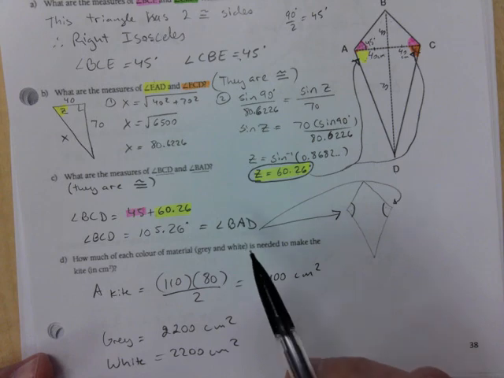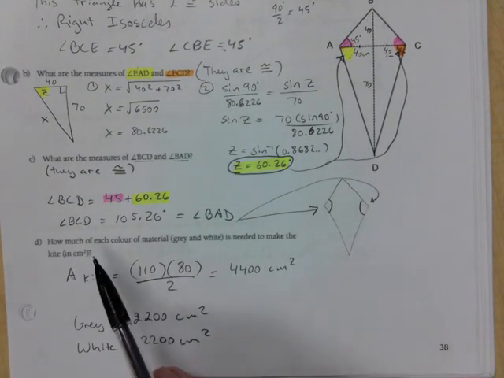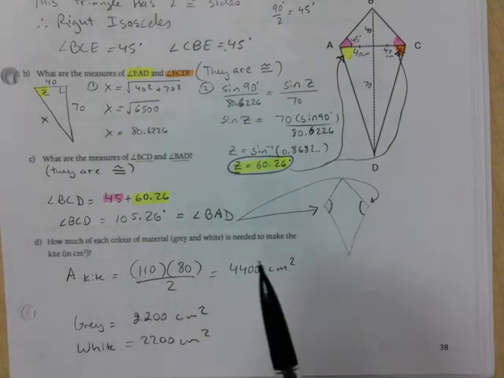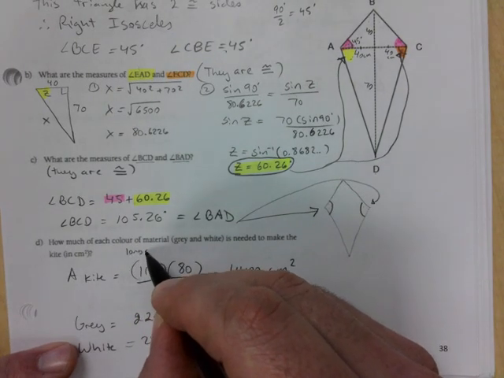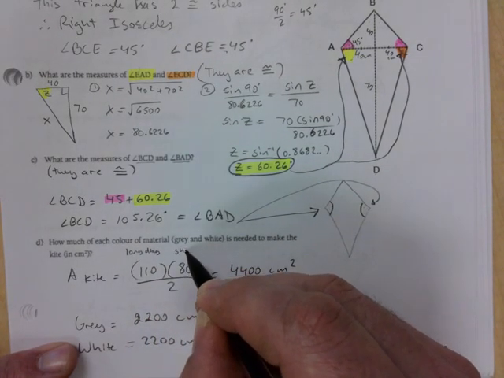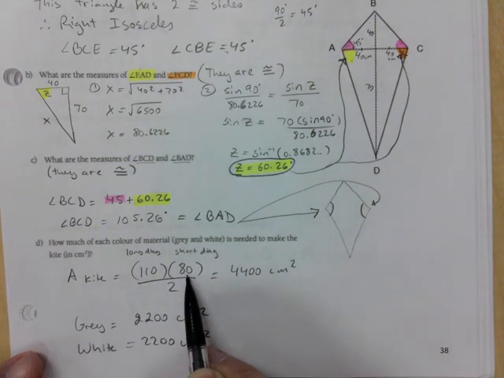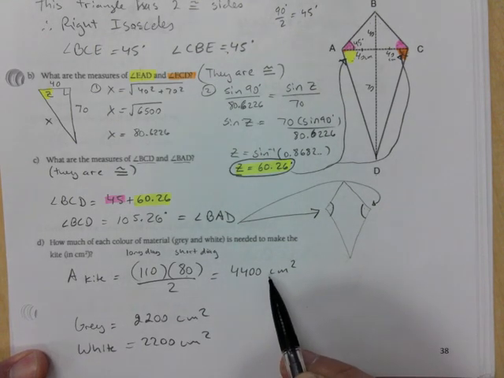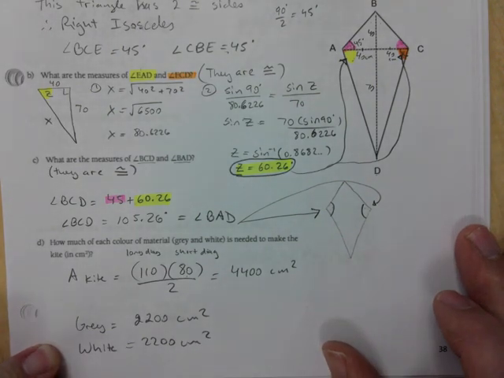Okay. And then how much of each color do you need to make the kite in centimeters squared? So fabric is you're covering something, it's area. So what I do here is I find the area of the kite, I use the long diagonal and the short diagonal. I multiply these two, divided by 2, so that's the area of the whole kite. And obviously half of it is gray, half of it is white. Okay, so that's how I did that.